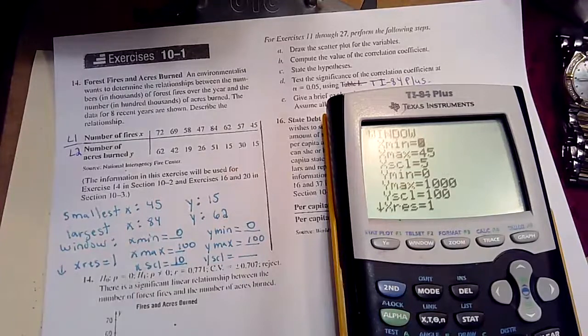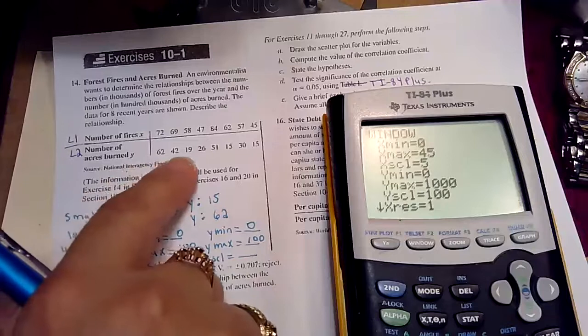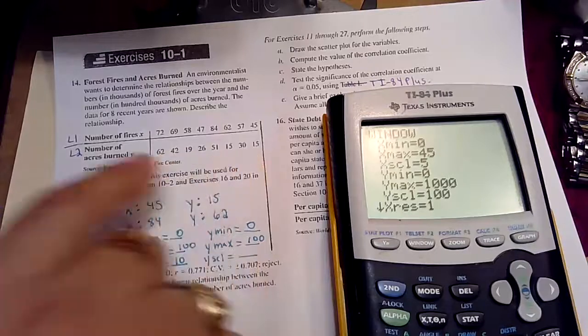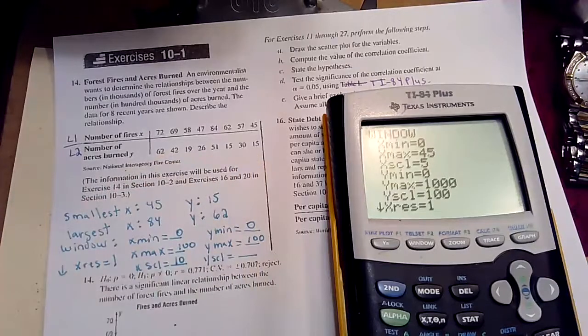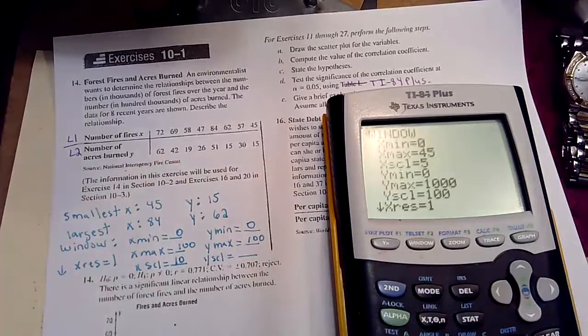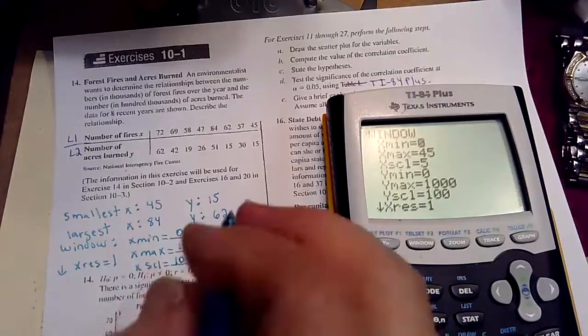And then your Y scale, if you look at your Y's here, you could again use either 5 or 10. So you have some choices here. Oops, when it goes off like that, just hit the on button. That will take it back to where you have it. So I guess 10 would be okay. You could use 10 or 5 here. So 10, 20, 30, 40, 50. Yeah, 10 would be okay.